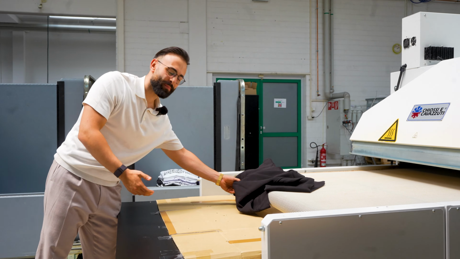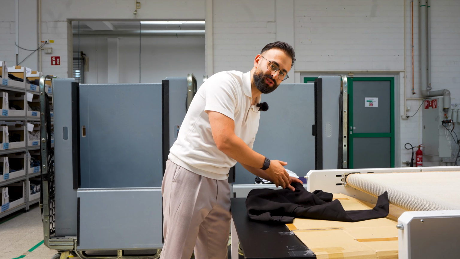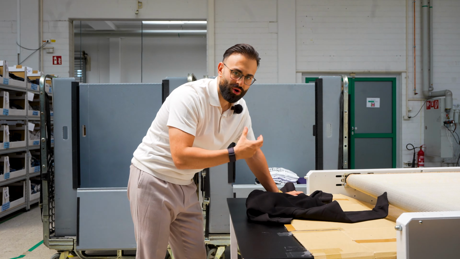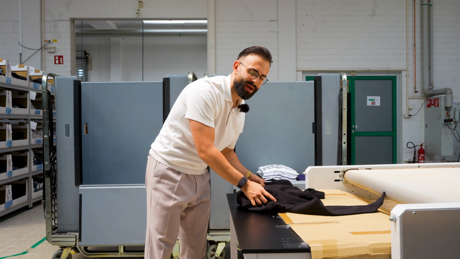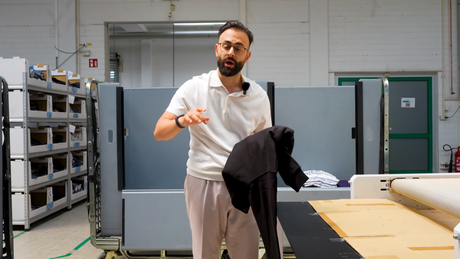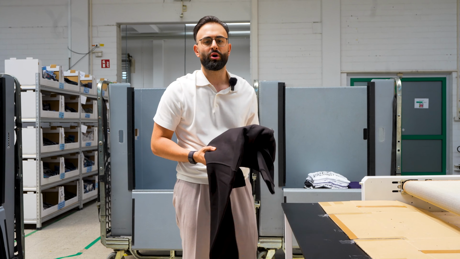And the last step, we're checking everything. Is the print all right? Is it the right size? Is it the right color? And even more things to guarantee you the best quality. And then we're just packaging the product and sending it out under your name to your customer. And that's all on demand.